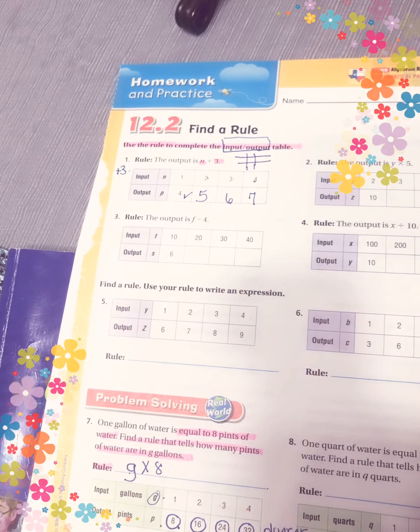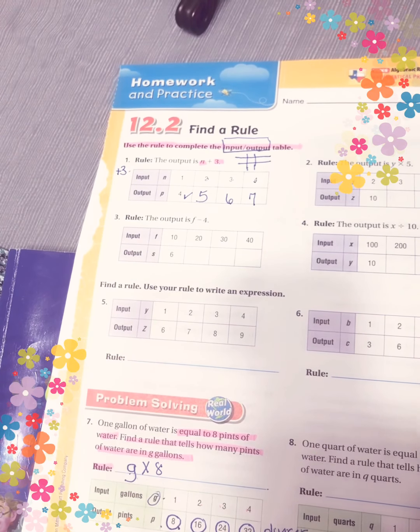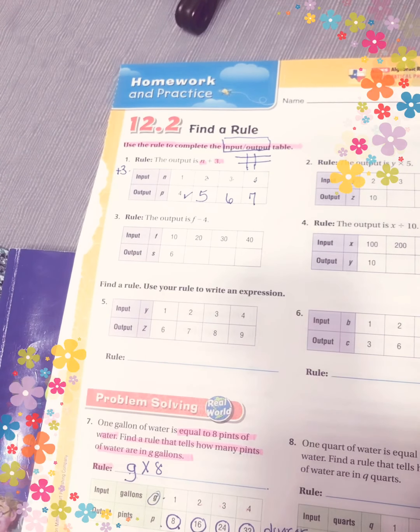Easy peasy lemon squeezy. If you have problems, please let me know. I am here to help you. And I hope this video worked out. Let's see how we're doing.